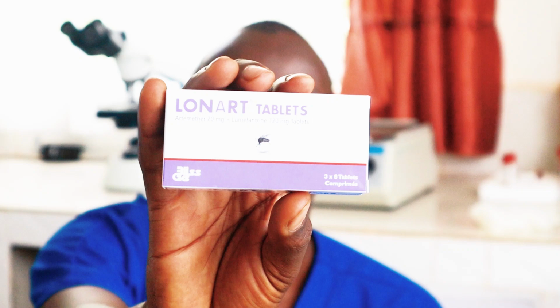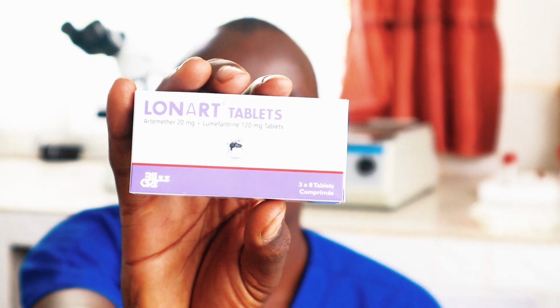For the AL, we have it here as a sample. I don't know if you guys can see it. Yeah, that now is the AL that we normally prescribe to the patient. It comes in a box like that, and it's normally 24 tablets inside. So now it will depend on the body weight.